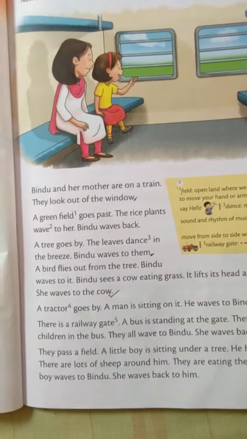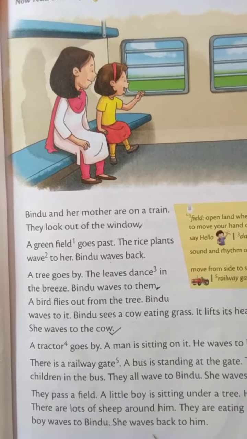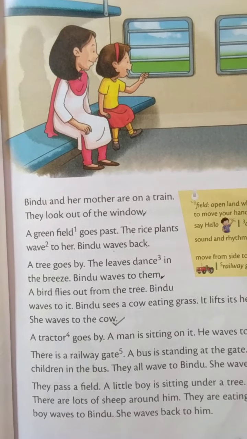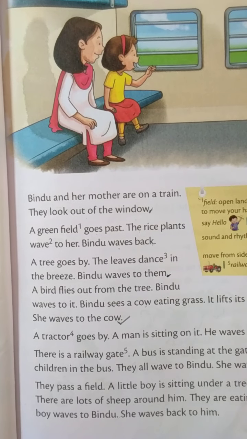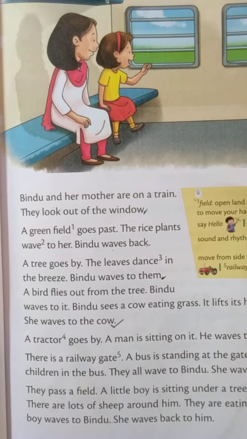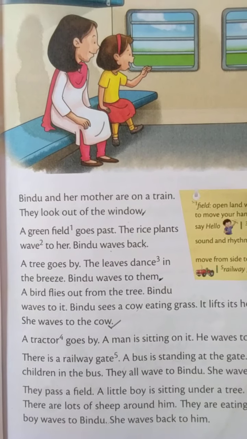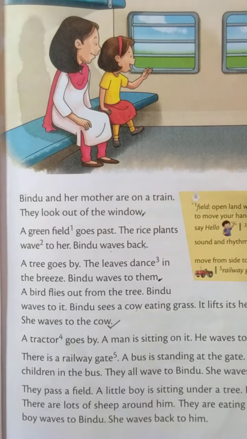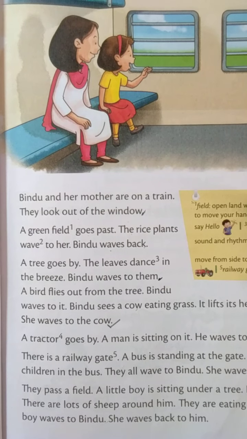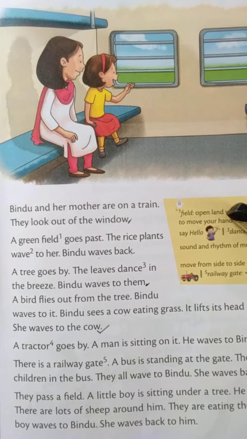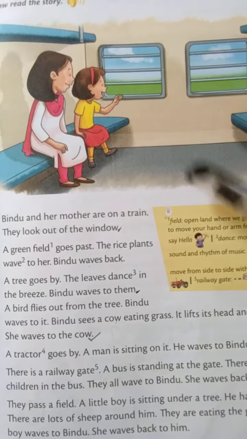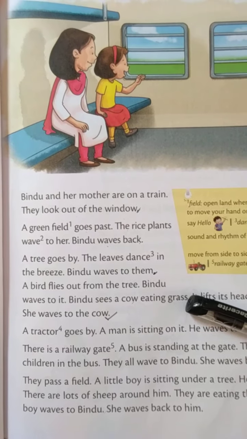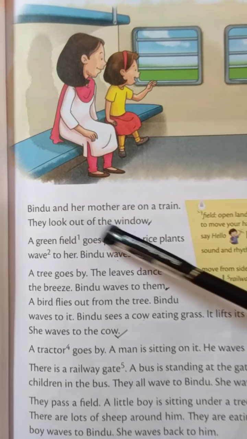So children, this is the story of a little girl, Bindu. You must have traveled on a train, isn't it? You must have seen different kinds of trees, plants, and also we get to see new places while going on a train. So now let's read out this story and see what Bindu sees on a train.